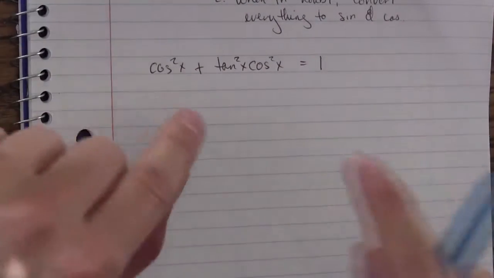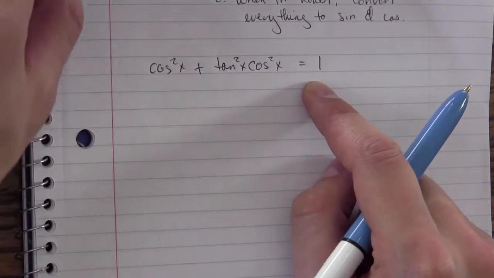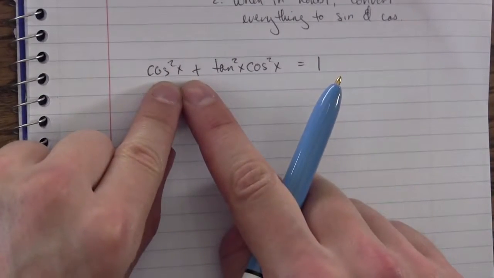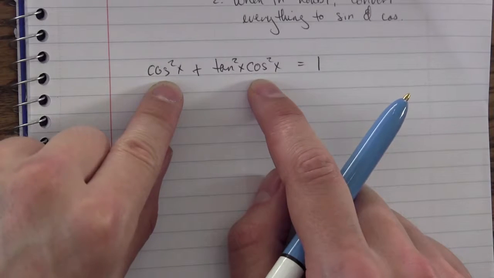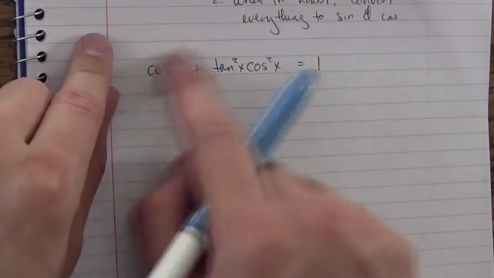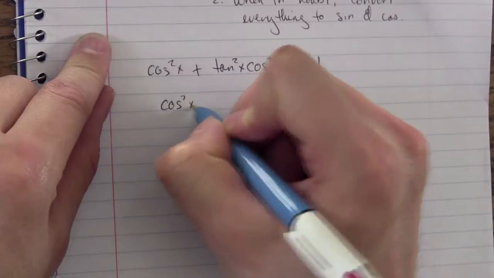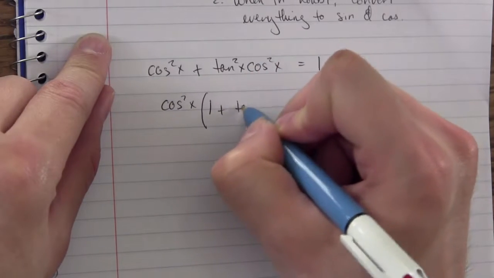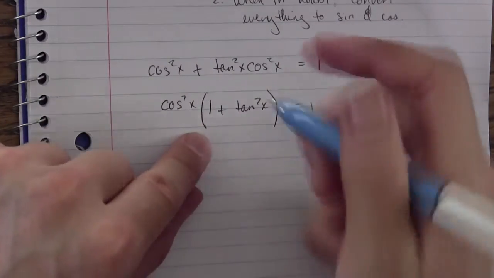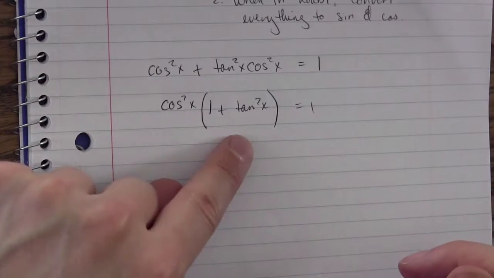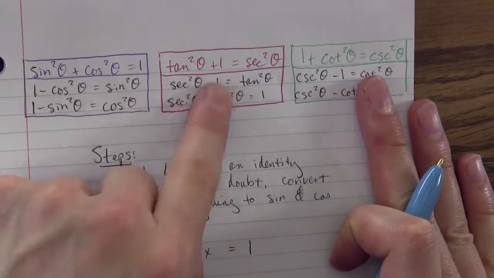The way that we do these problems is you make the left side look exactly like the right side, or vice versa. Just looking at this problem, we've got cosine squared x plus tangent squared x cosine squared x. So my thought is, hey, we can factor out a cosine squared. So let's go ahead and do that. We get cosine squared x times (1 plus tan squared x). Right at this point, you should see this term right here, 1 plus tangent squared x, look up here and see that and go, yep, we're going to use that.